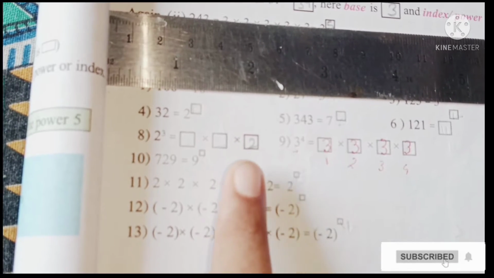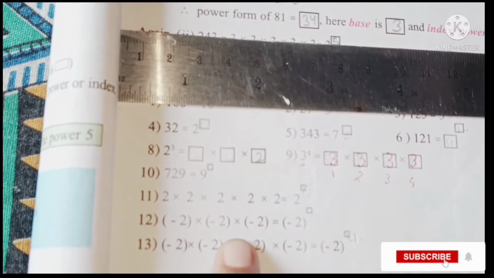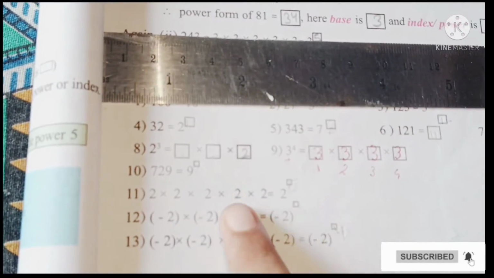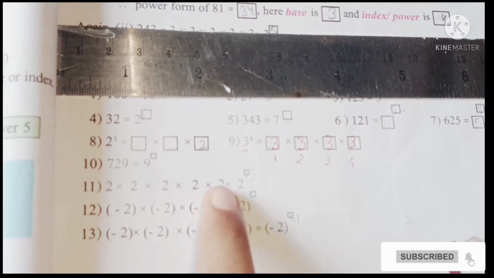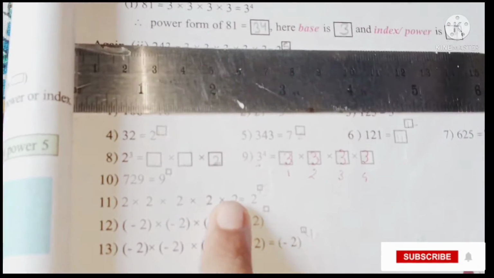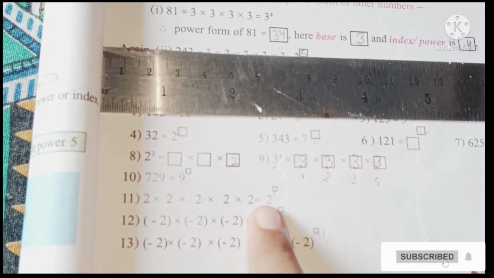I will show the solution in my copy, don't worry. I am just repeating the questions in order to make it easy for all of you. And number 11 says 2 into 2 into 2 into 2 into 2. So number 11 asks how many 2's are there? Count 1, 2, 3, 4, 5. So here in number 11, 2 is multiplied 5 times. So the power of 2 will be 5.